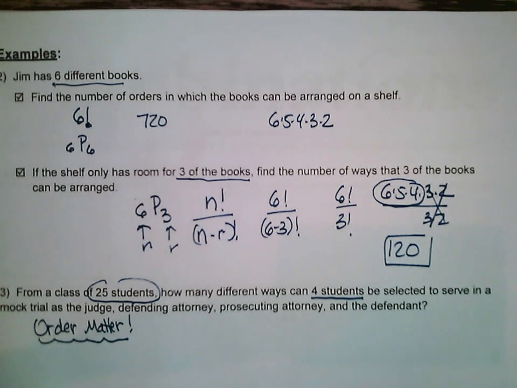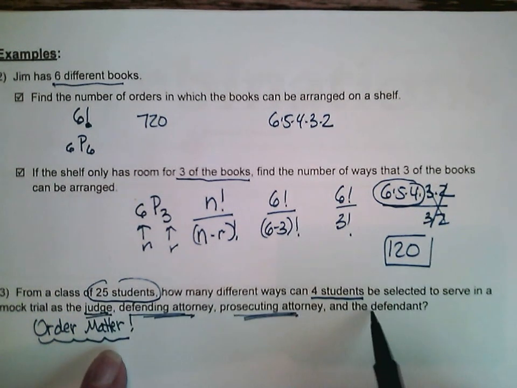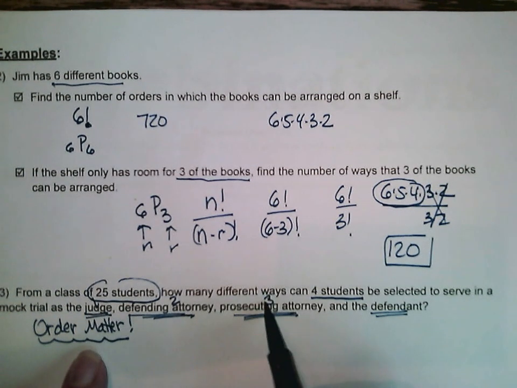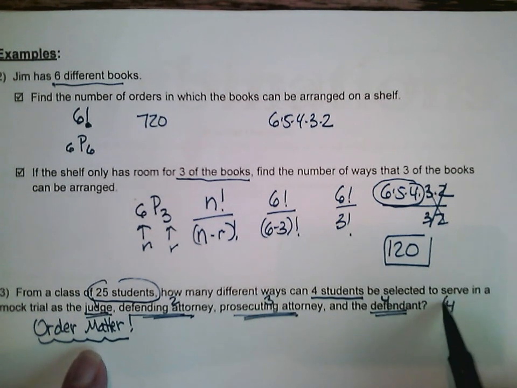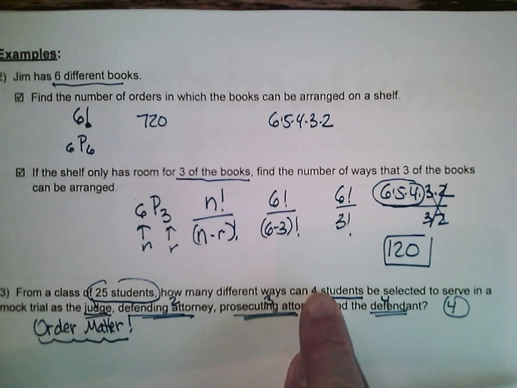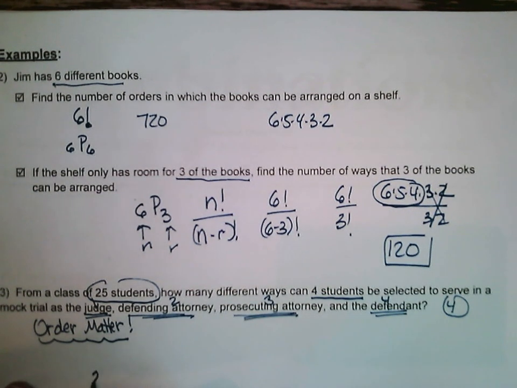but life is not always that easy. Does it matter? Yes, we specifically have a judge, a defending attorney, a prosecuting attorney, and the defendant. So that's basically 1, 2, 3, 4 specific roles, just like it said here, and it matters who is who. So it's not just a committee. So basically what we are looking at is 25 students in a permutation taken 4 at a time.